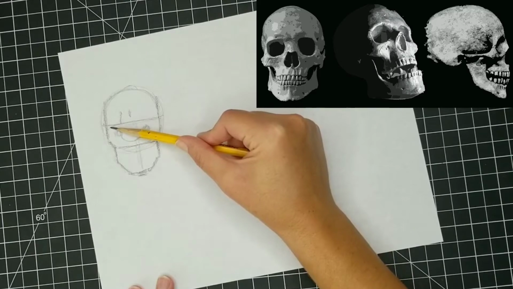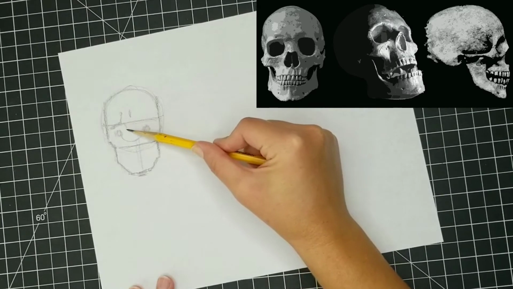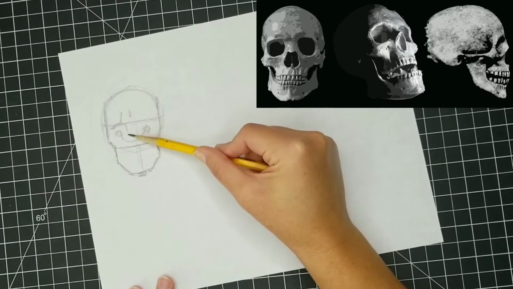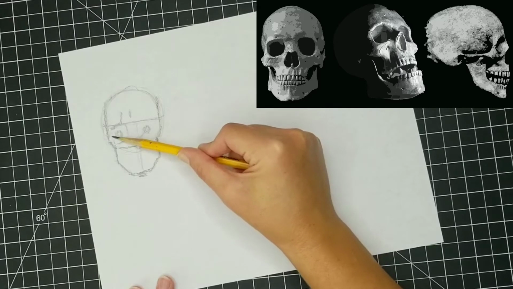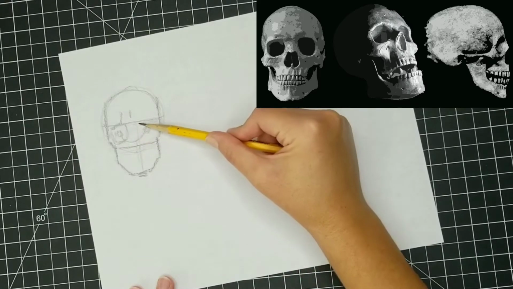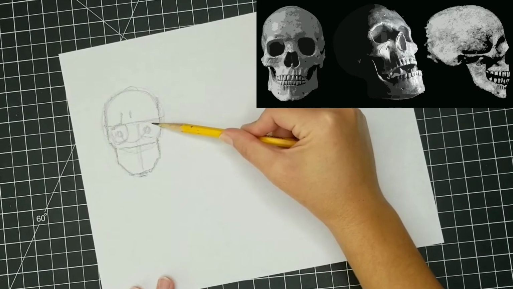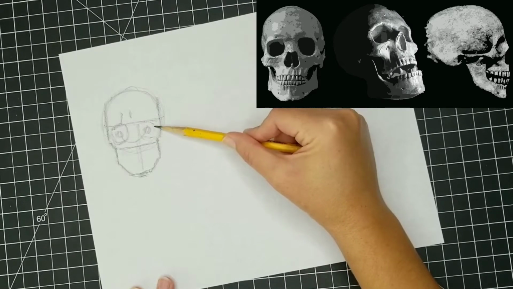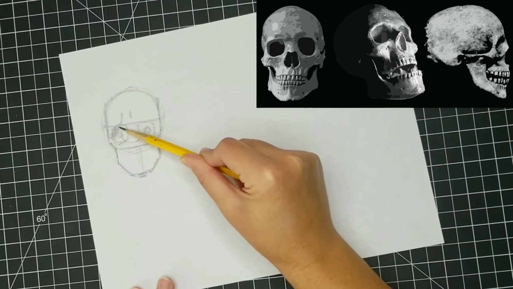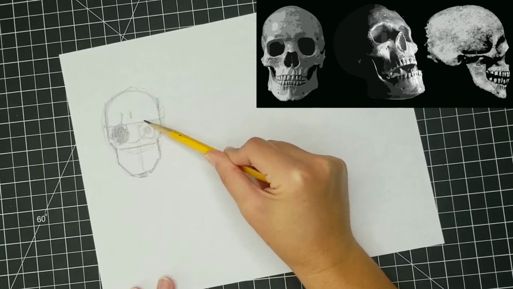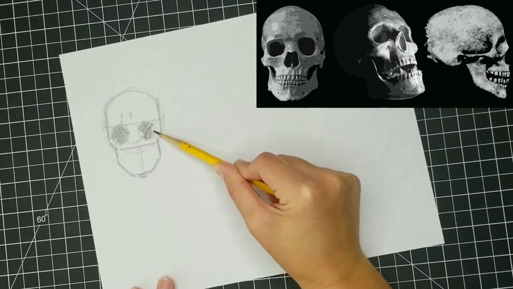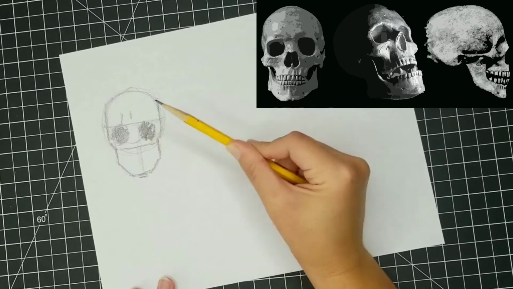So the eye socket actually does come up all the way to the brow ridge, and the eye is going to fit right in that socket. So I'll probably darken this just to make the sockets a little bit more visible for you. So now we have the eye sockets.